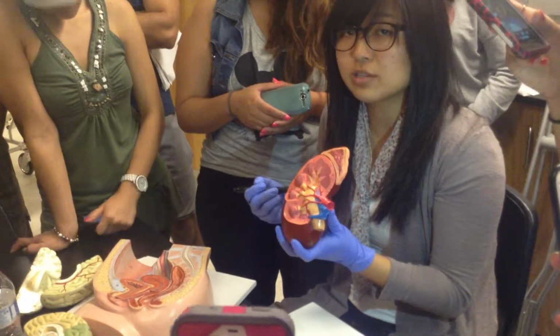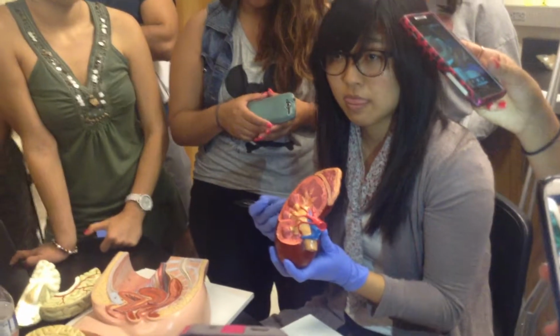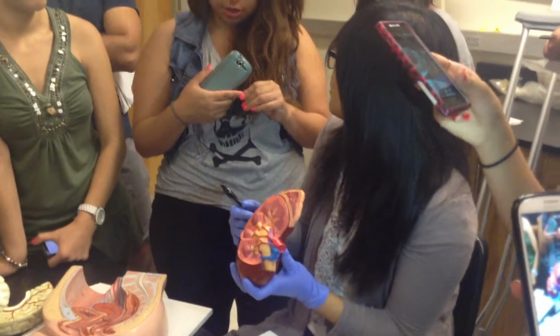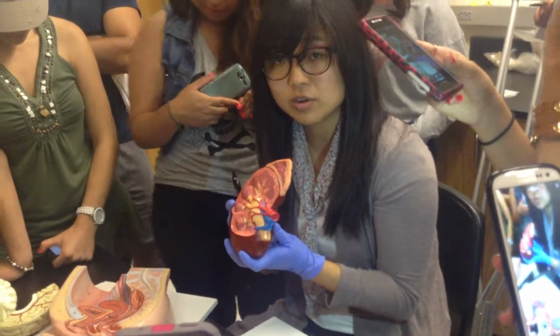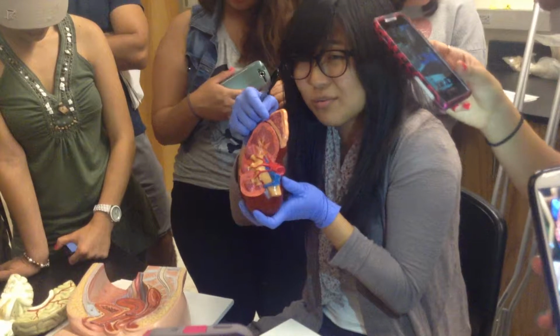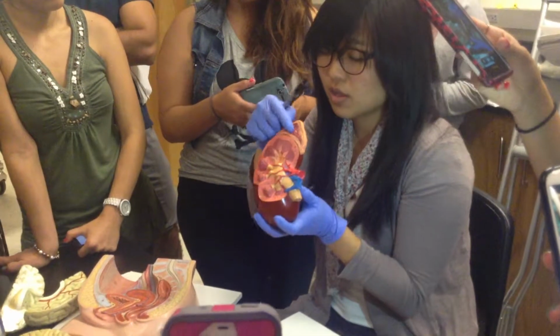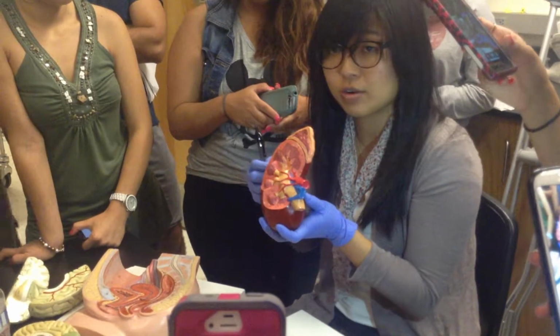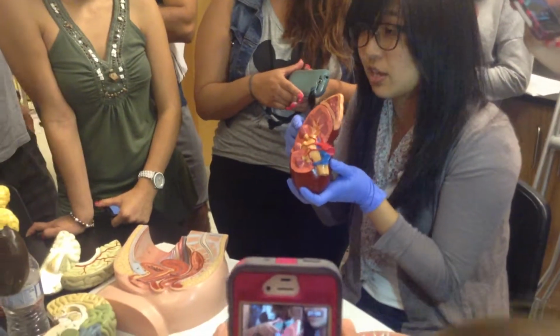Name one structure that's in the cortex of the kidney. Arcuate veins and arteries. Remember that? Arcuate veins and arteries. That's in the cortex. All these little red and blue dots, because they're very small, are portraying the arcuate veins and arteries in the cortex of the kidney. Okay.